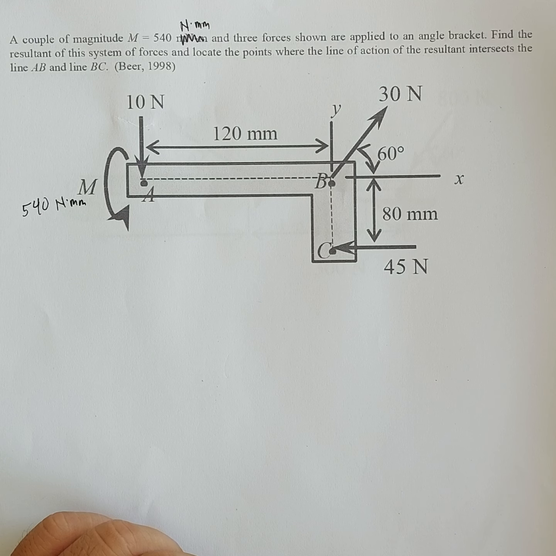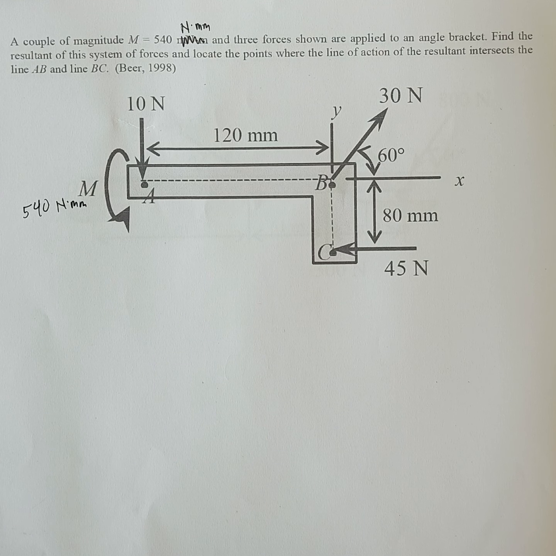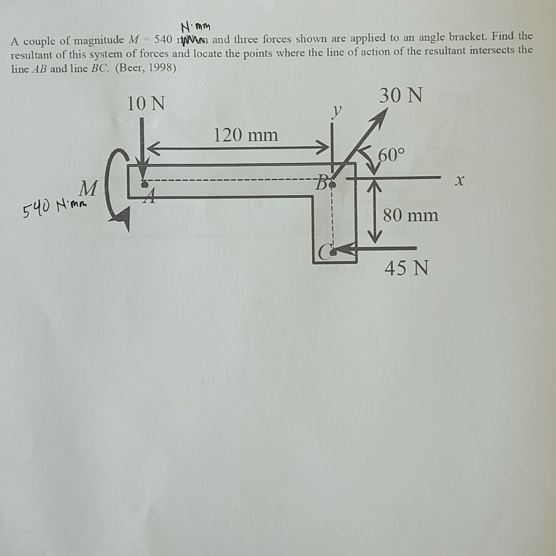Okay, welcome back. Let's continue our discussion. We have solved, I think, one problem in our previous video to illustrate how we solve for the resultant of a system of forces, coplanar forces, and in our first example, we converted this system of forces into a force couple system. So, there is a force and a moment that is equivalent to the system of forces.